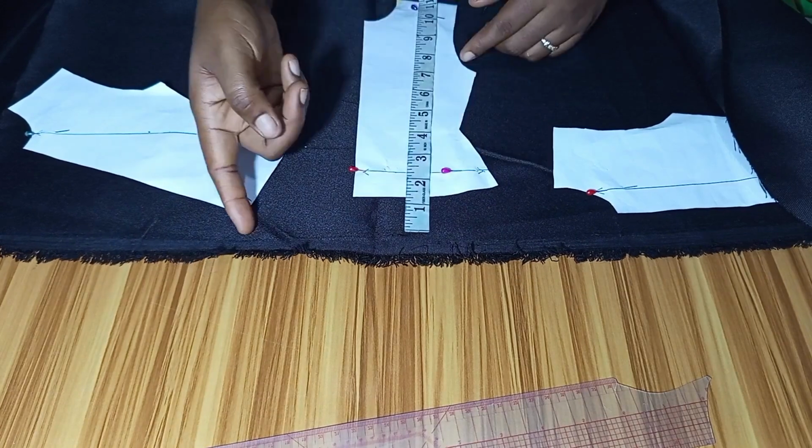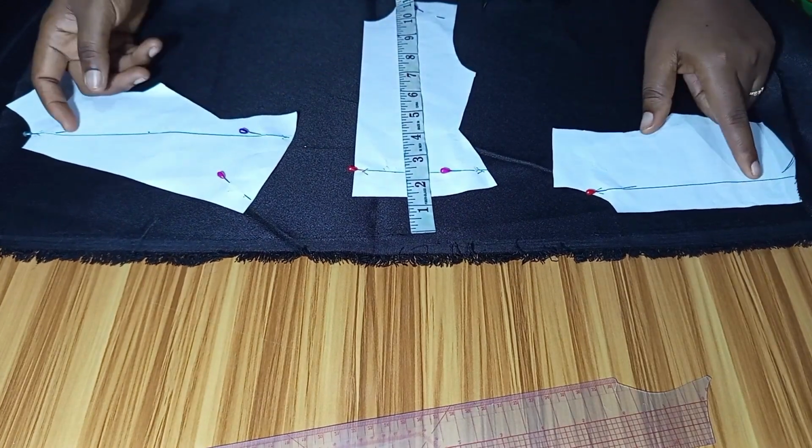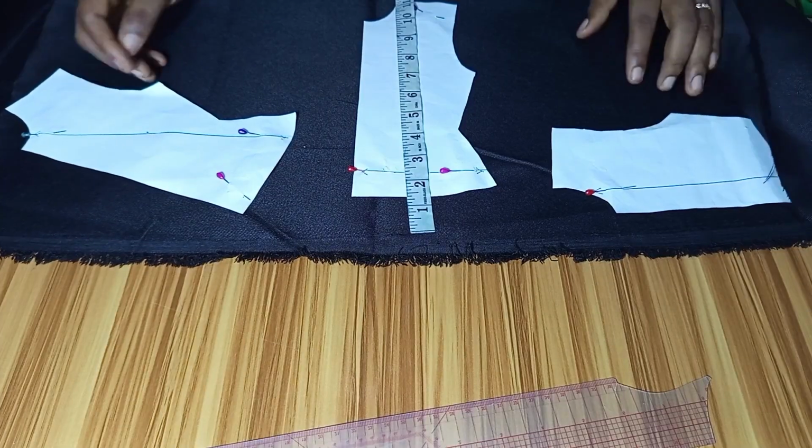Fabric has grain, patterns show grain line. When they match, your garment behaves.